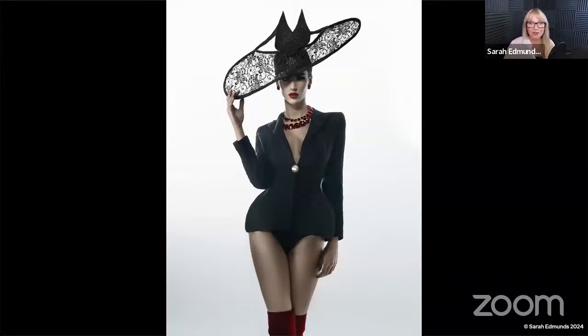This is another one of my favorites: bright white background, high contrast. I love to have a dark outfit on a light background or a dark background. And this one, I just felt like the white background was really making it pop. And I also liked the fact that the light falls off a little bit on the background and you can see a little bit of cyan, which I really felt worked really well with the red boots and the red lipstick and the red necklace.